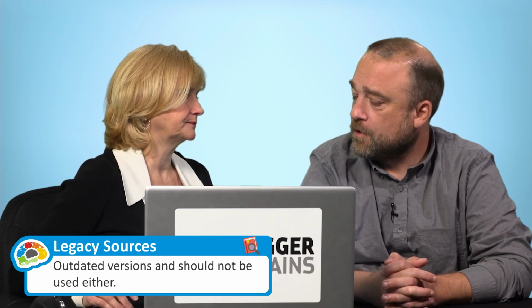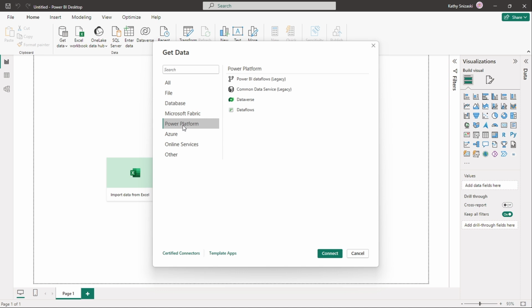Legacy sources are outdated and shouldn't be used either. So it sounds like they're just letting us know which new data sources are coming and which ones are leaving. That's correct. You also have the option when connecting data to either do a direct query or to do data import. Let me show you those options by using our SQL Server connection.